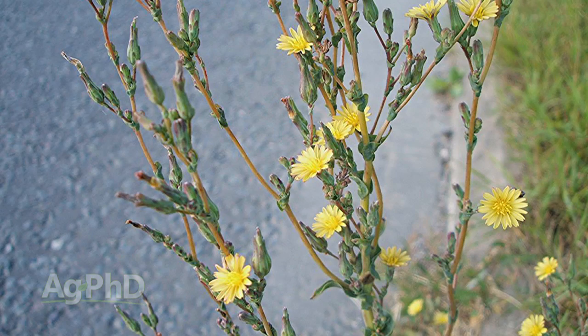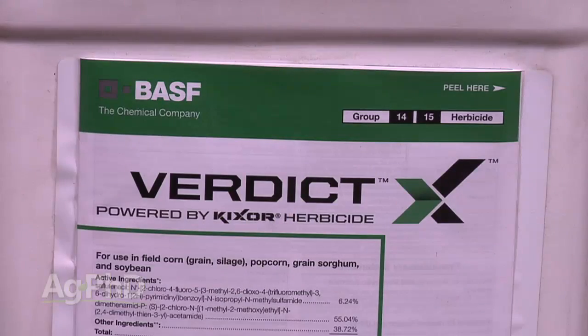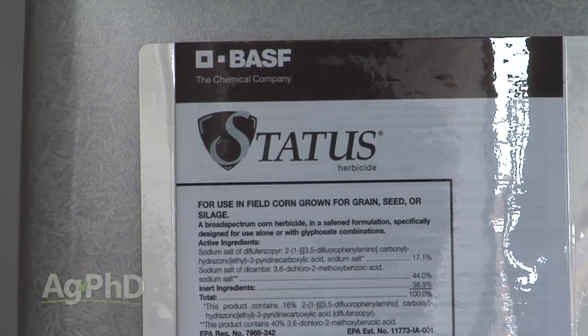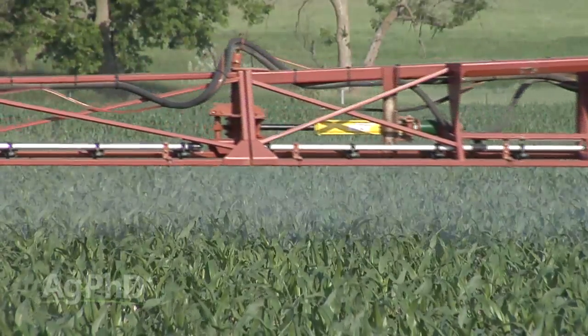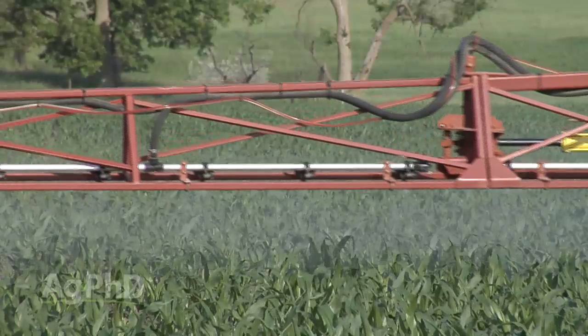And let's get into control just a little bit. In corn, it's relatively easy. We like Verdict the best down, post-emerge. I personally like Status. The other products just aren't great on it. They have some activity, but they're not great. You say it's easy to control because the number one option really does a good job.